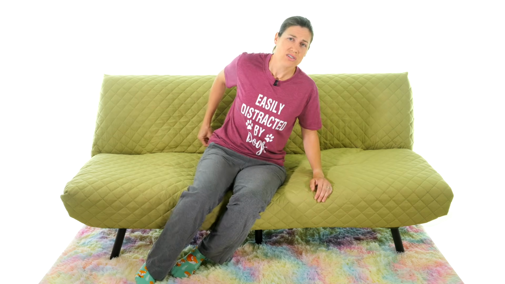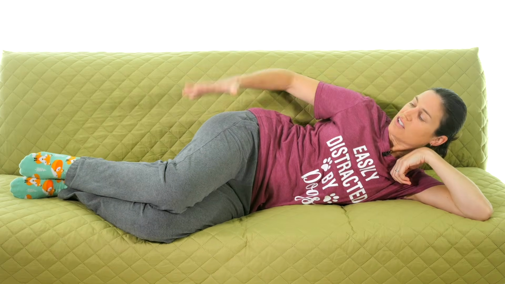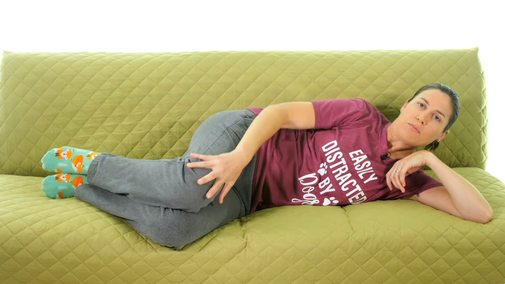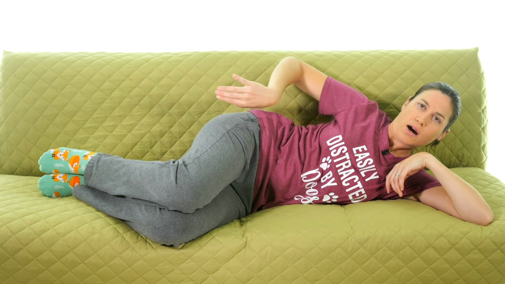And then a nice exercise for it. So now let's say I'm wanting to strengthen the piriformis. So it's going to be on this side. I'm just going to do what we call a clamshell exercise. So the side on top is the one you're working. I'm going to bend my knees up towards me. My feet are going to kind of be in alignment with my whole body here.